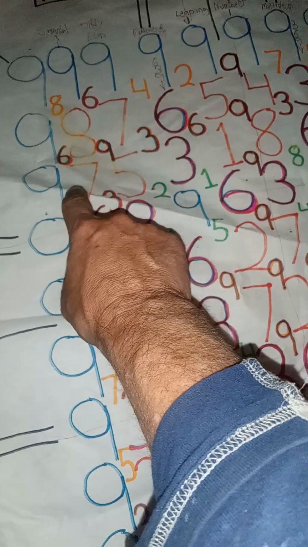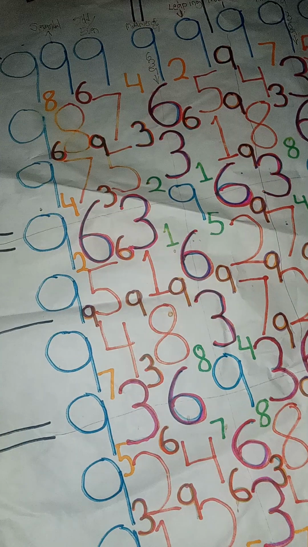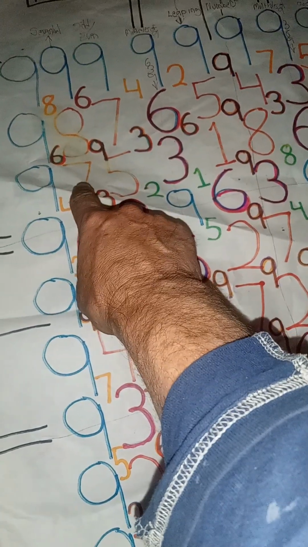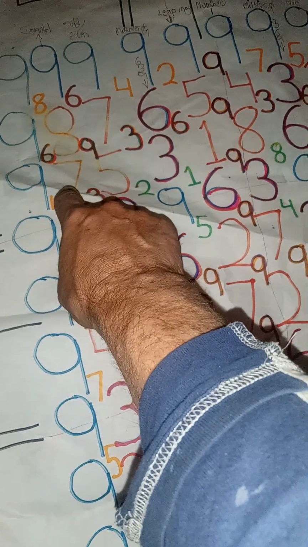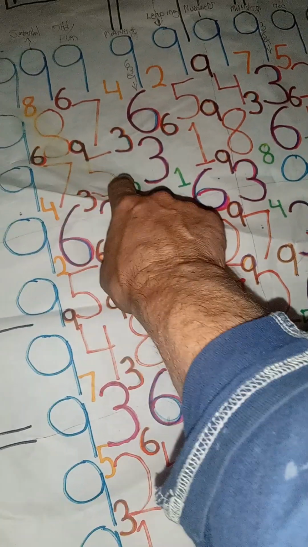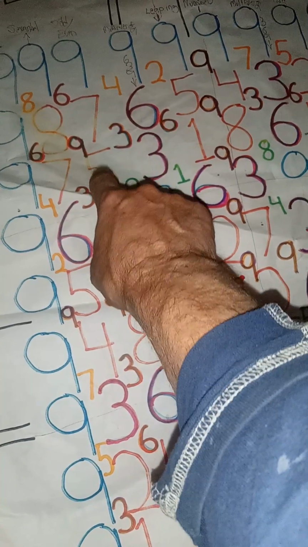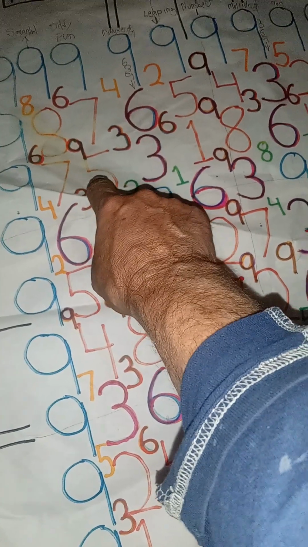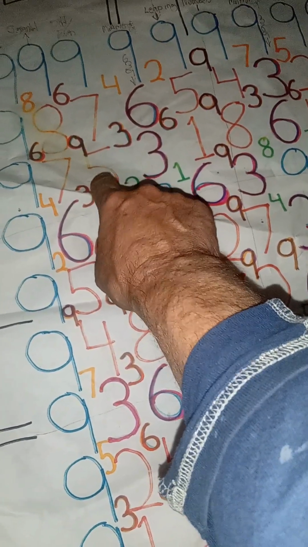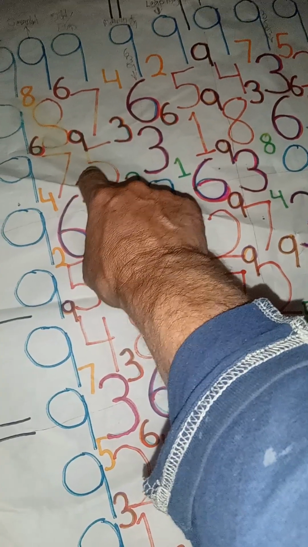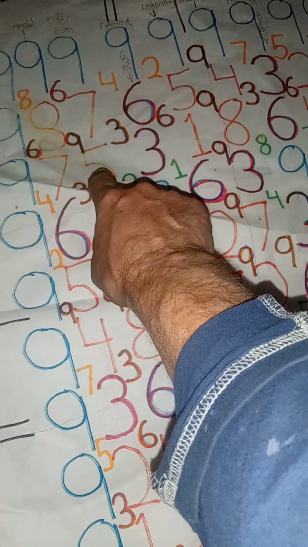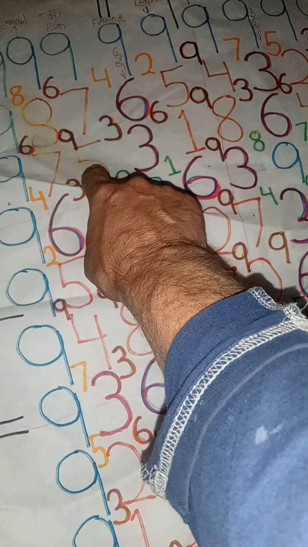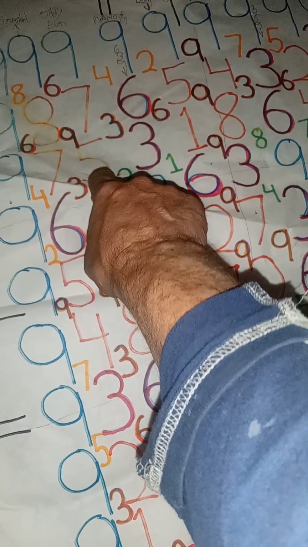For this level, it's multiplied two times. So 98 leaves 8, but 8 times 8 is 16, and then the 1 and 6 from 16 added together gives you 7. And like here, 97 added together leaves 7, and then multiplied 2 times. 7 times 2 is 14, and you take the 1 and 4, and that leaves you 5.